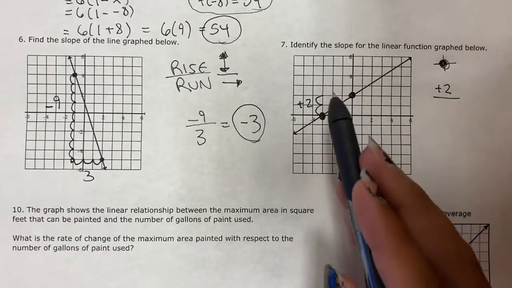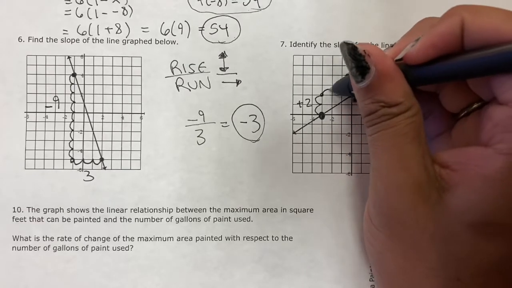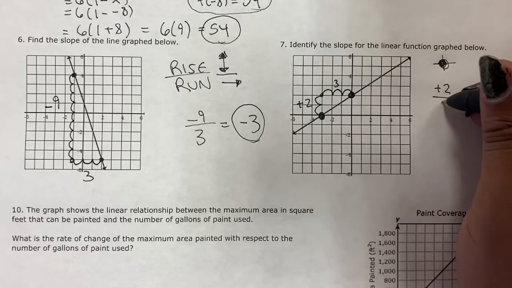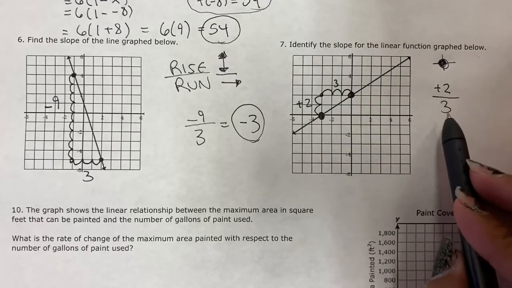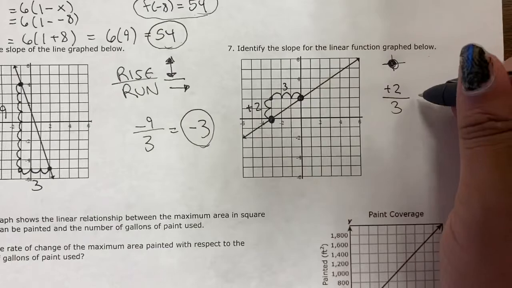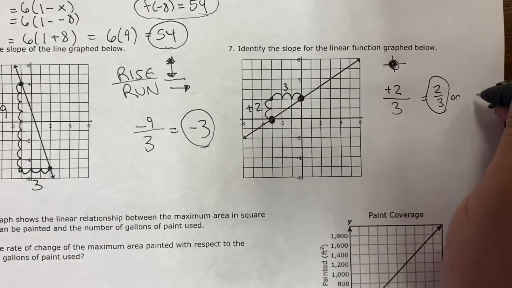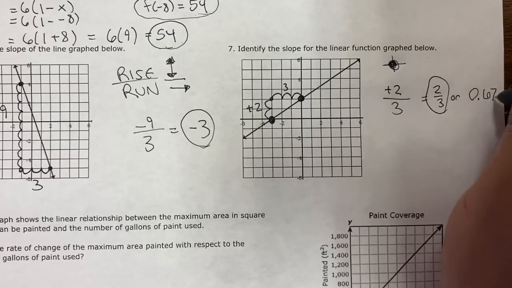And my run is how many times I go over. So 1, 2, 3. So positive 2 divided by 3. That's already a simplified fraction. So just 2 over 3 is my slope, or 0.67 continuous.